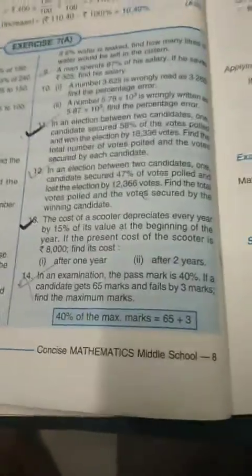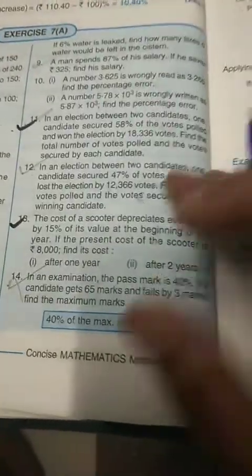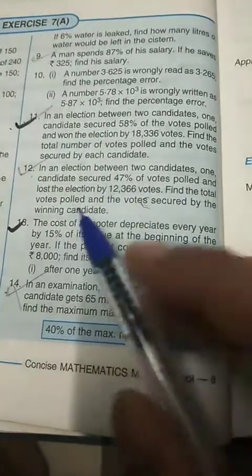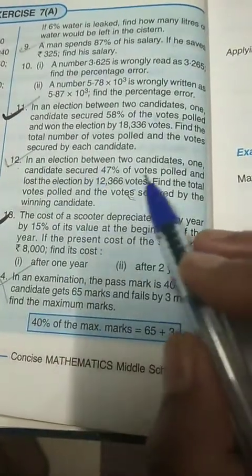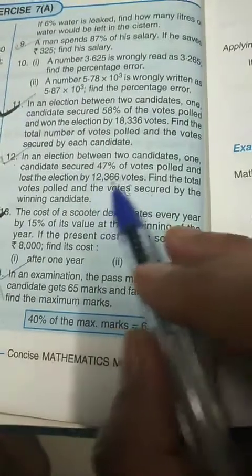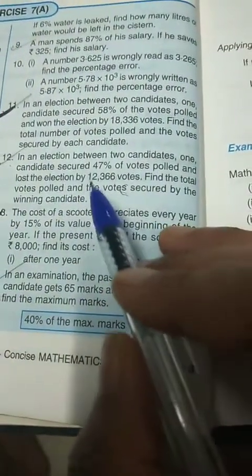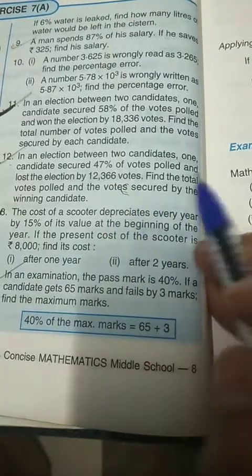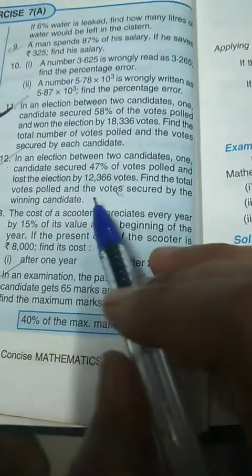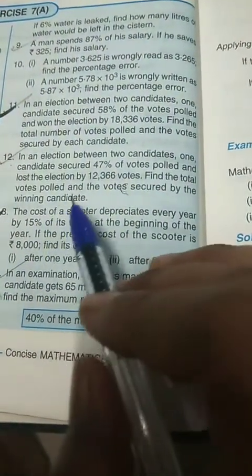Students, in this video we are going to solve some questions related to percent and percentage. The question is, in an election between two candidates, one candidate secured 47% of the vote polled and lost the election by 12,366 votes. You have to find the total votes polled and the votes secured by the winning candidate.